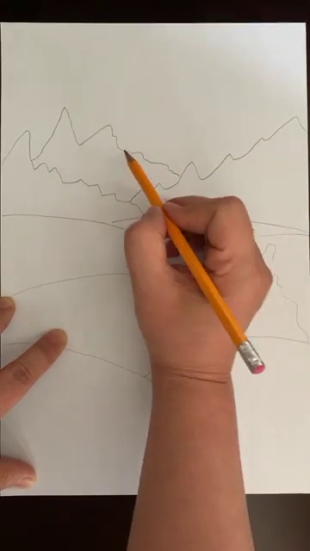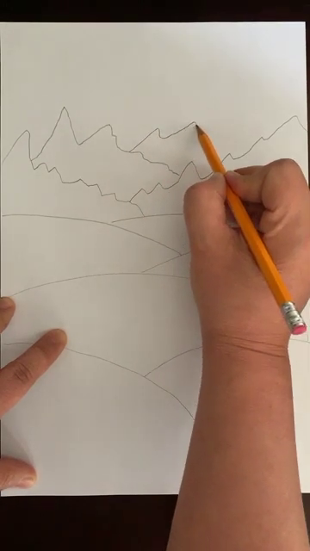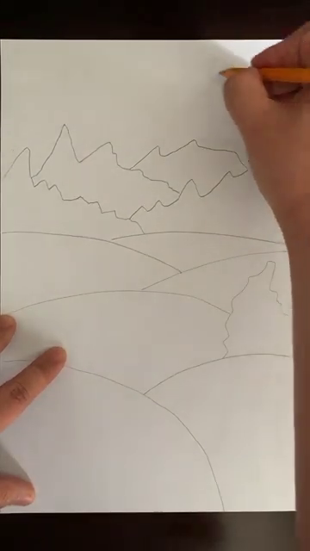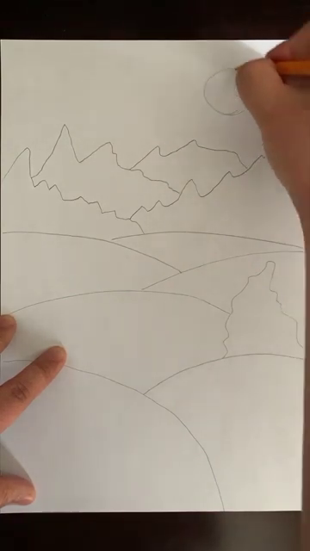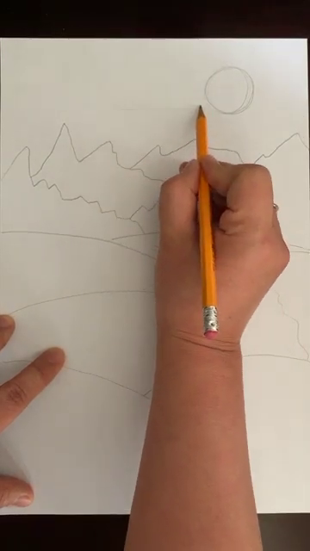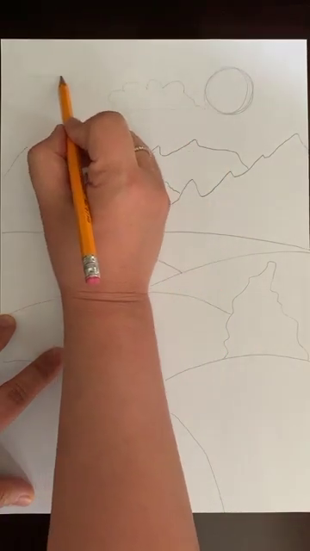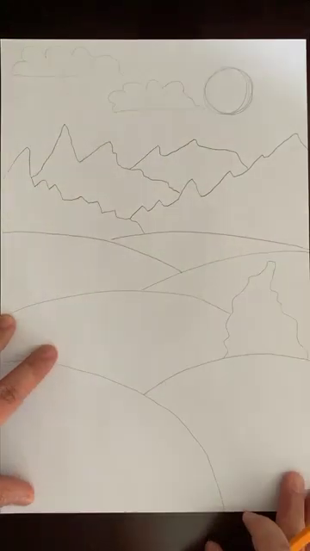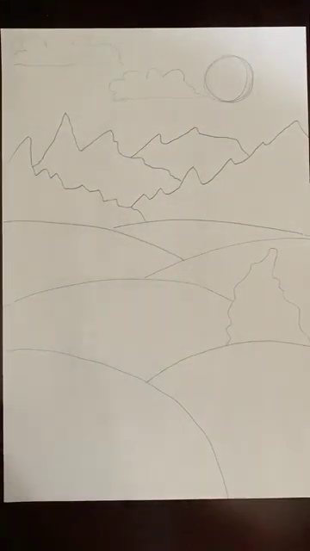And then another one over here. Then I will put a sun in the sky, or it could be a moon, whatever you choose. And some clouds. All right, so I have my foreground, middle ground, and background.